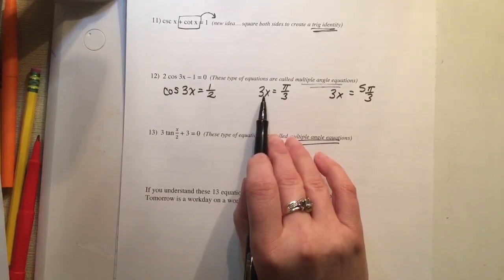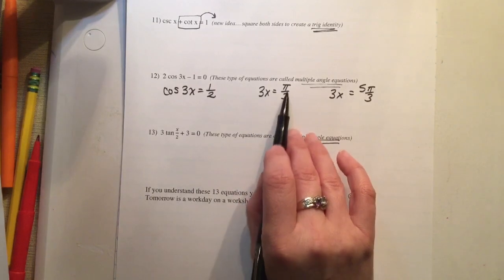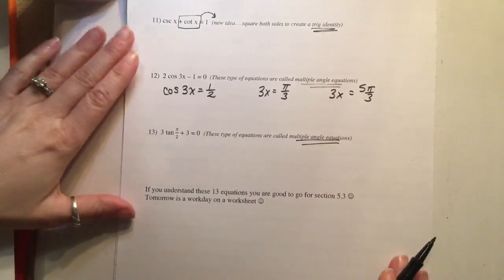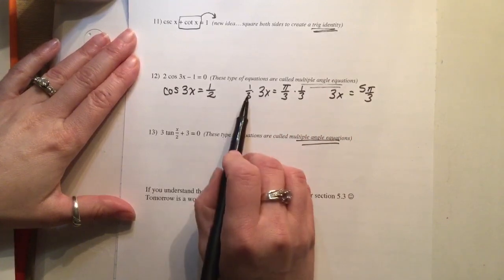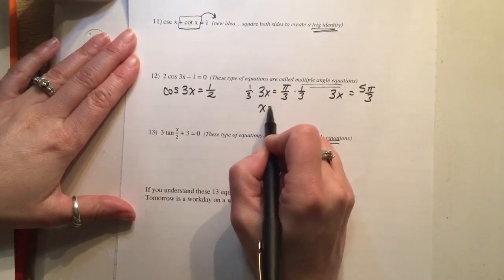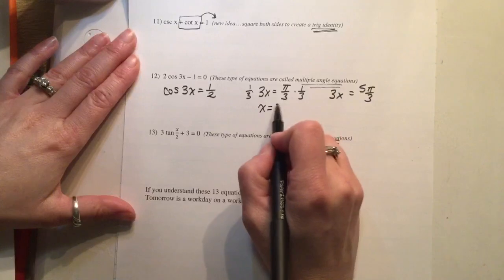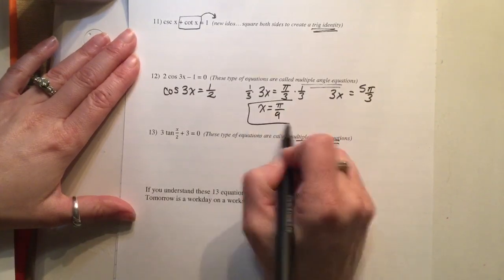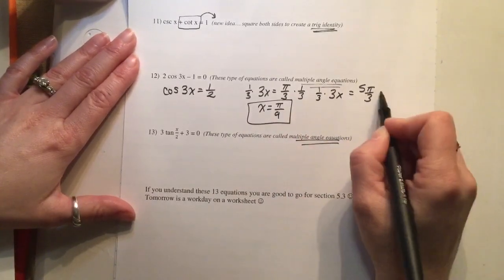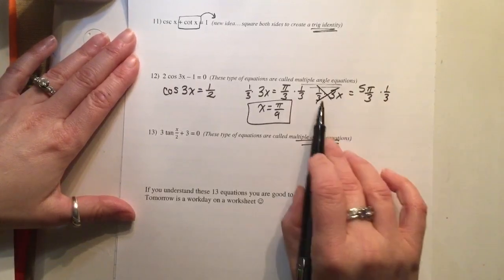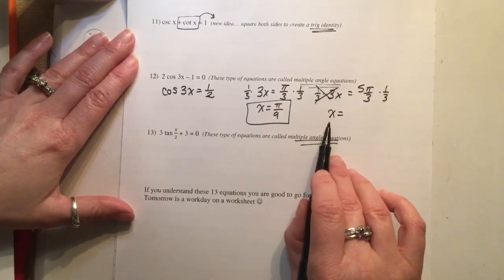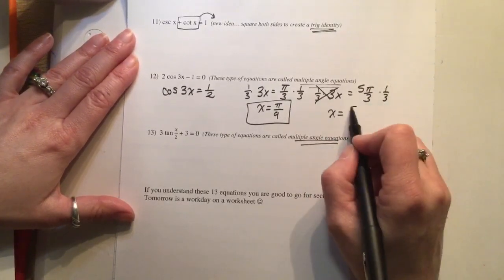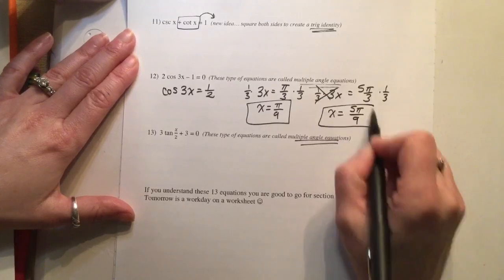You're not done because you need x by itself. So what you're doing is you're really dividing by 3, but because this is a fraction, you can't divide fractions. What you're going to do is multiply by the reciprocal, because here 1/3 times 3 is still 1x. Top times top, bottom times bottom, this becomes pi over 9. Same thing here. You need to multiply top and bottom by 1/3 because 1/3 of 3 is just 1x, and I want my 1x isolated. Top times top, bottom times bottom, 5 pi over 9.